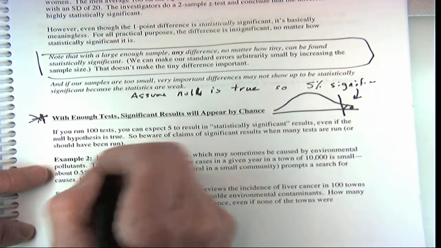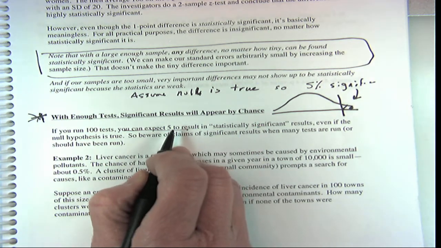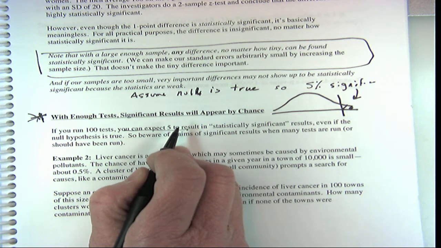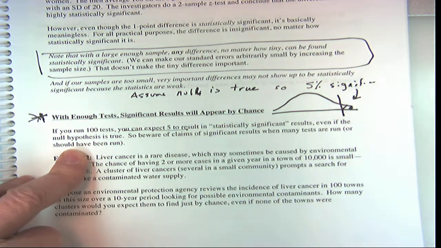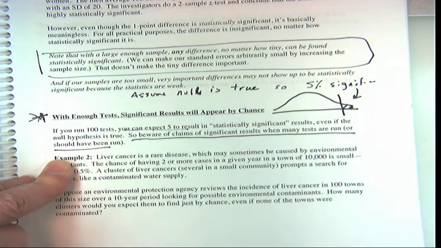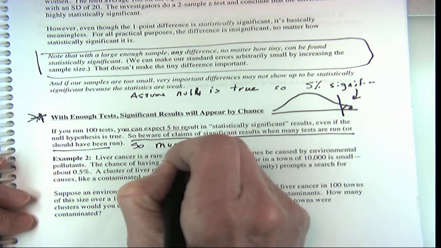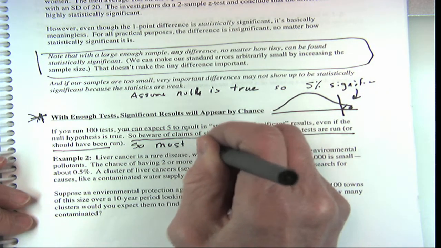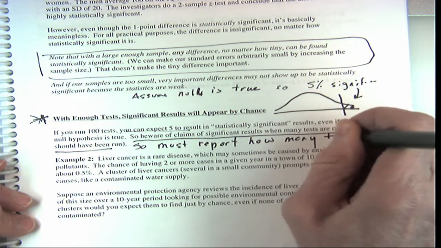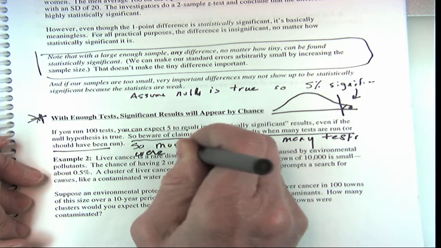So if you run 100 tests, you can expect 5 significant results. You can't just pick out those 5 tests and say, hey, I've got significance, I'm going to show people have ESP, or I'm going to show this, or I'm going to show that. You have to say how many tests you ran. So beware when many tests are run, or should have been run. Investigators must report how many tests were done before they found significance, or how many other people were doing tests. They can't just say, oh, we saw this.